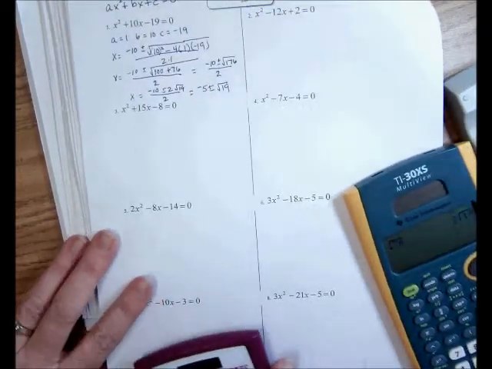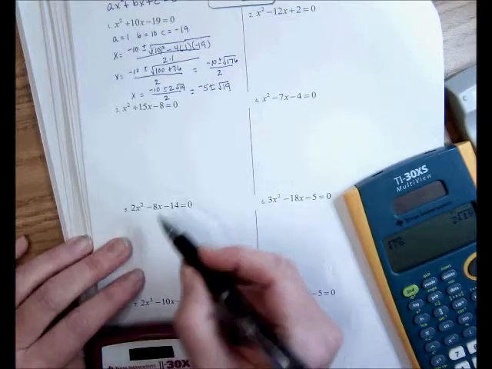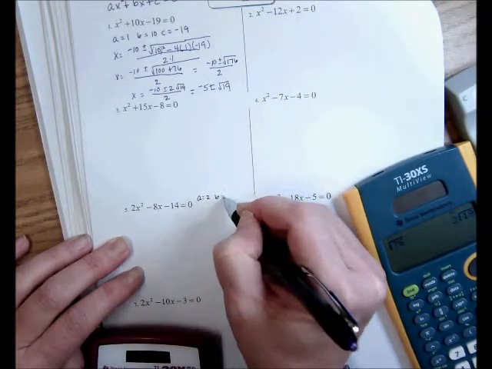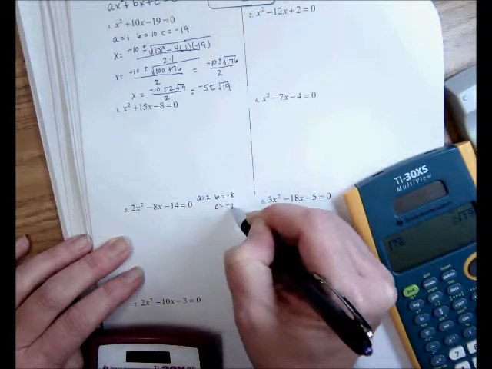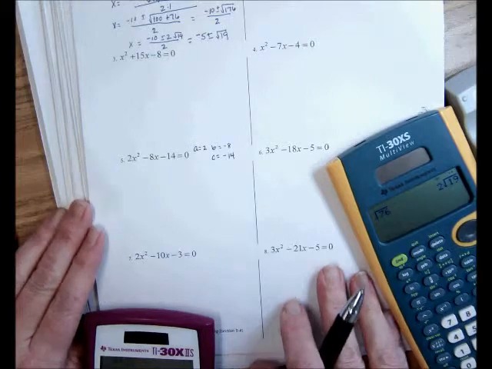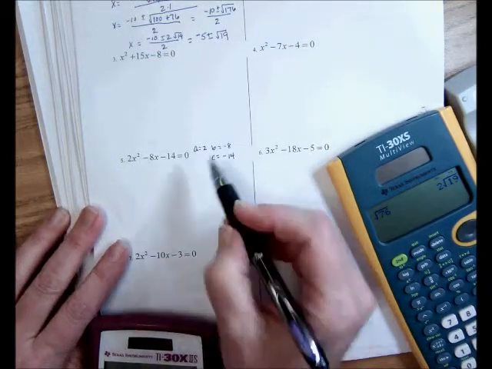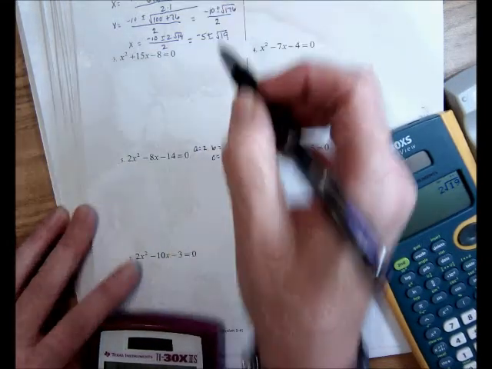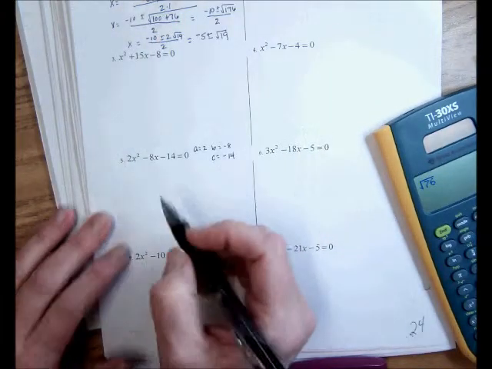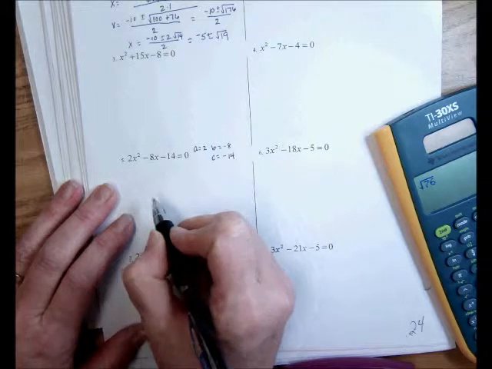So I'm going to move on down to 5 because it's a little bit different. In this situation, I have a is equal to 2, b is equal to negative 8, and c is equal to negative 14. So it's really just a matter here of getting your math right. I plug into my formula that you can find at the top of your page. This is actually on page 24 in your packet. So if you wanted to do this along with me, you could.